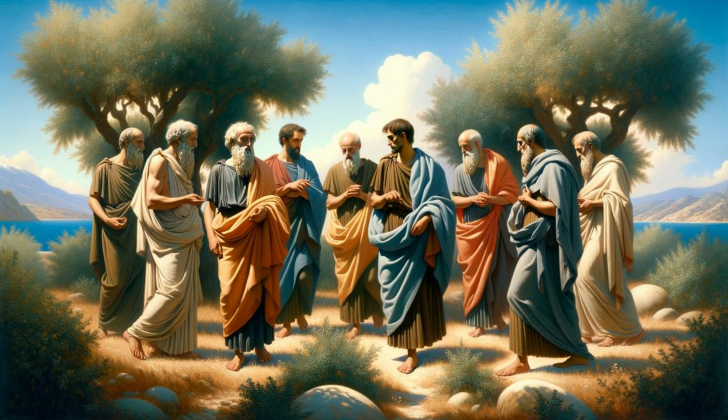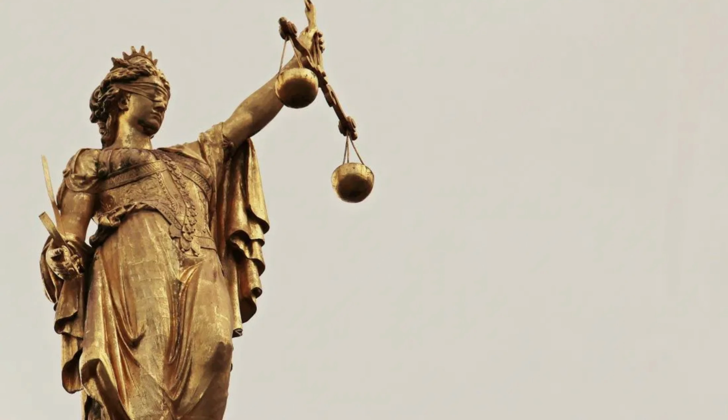So Physis primarily has to do with nature and growth in nature and the change in nature. So let's look at it as human nature. Now Nomos has to do with law and social beliefs in a certain area, right?